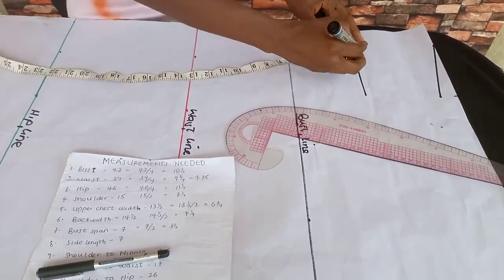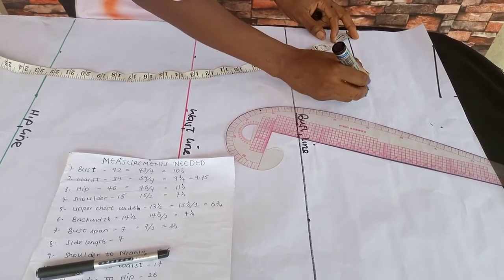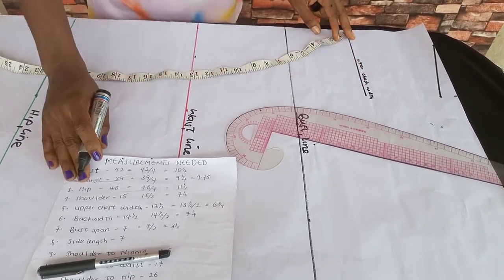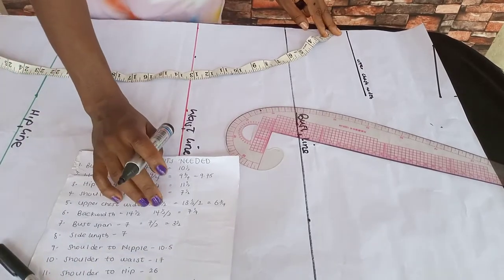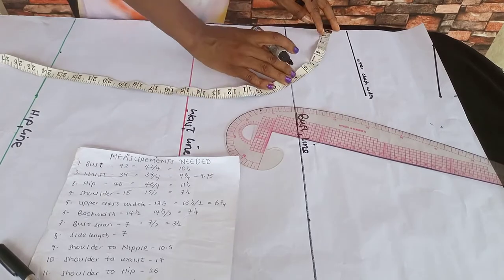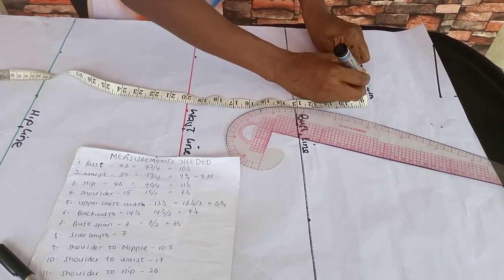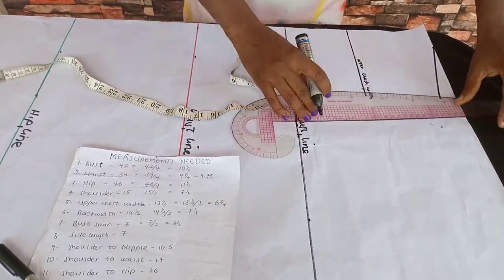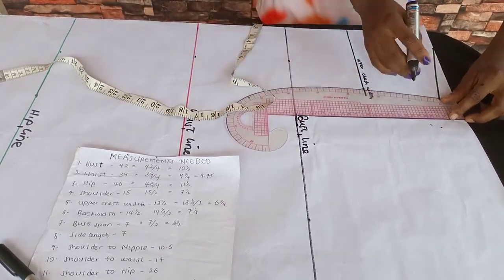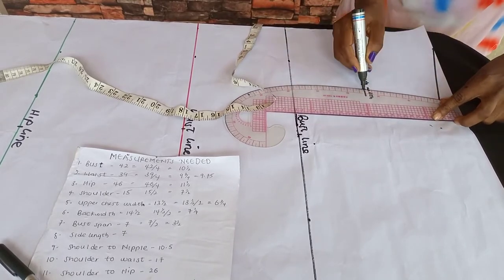So this is my upper chest width. The measurement for the upper chest width here is 13.5, 13 and a half. 13 and a half divided by 2, I'll get 6 3/4. 6 3/4 I'll mark. For the bust line, I've already marked. So I'll join this line first with my curve ruler. Just watch how I use my curve ruler. I'll join.